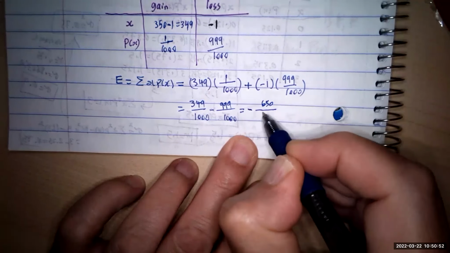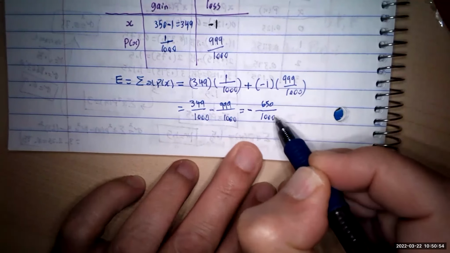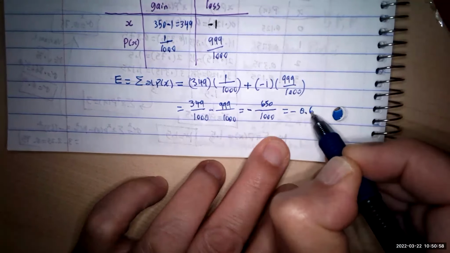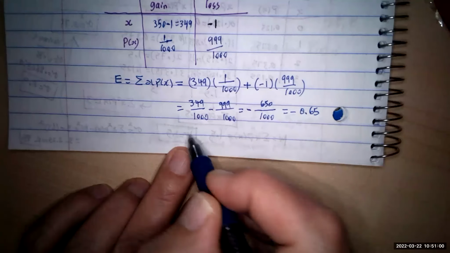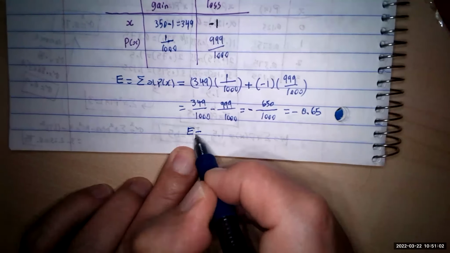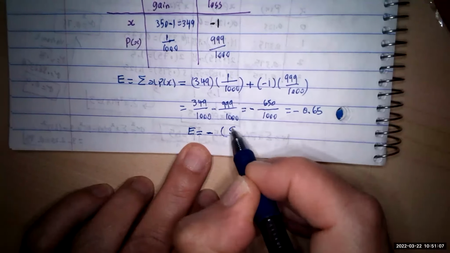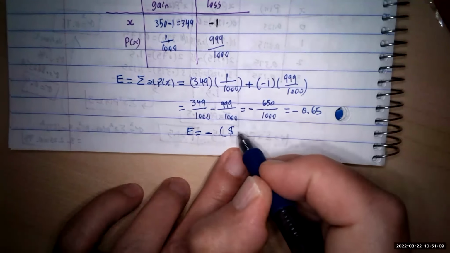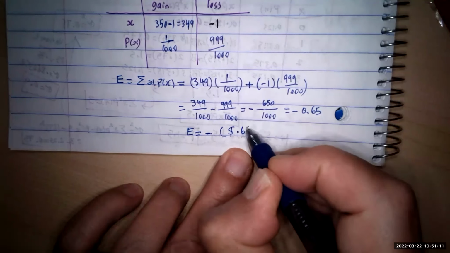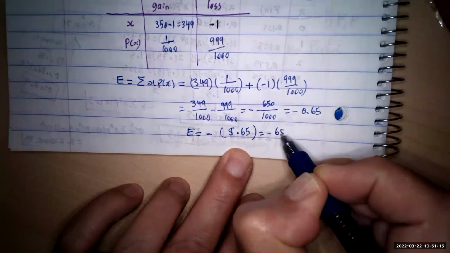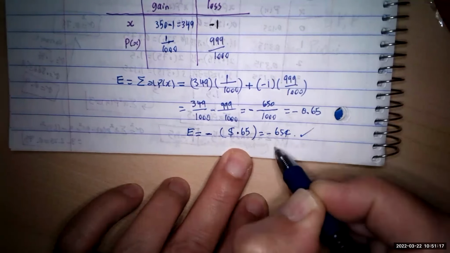So we're going to have negative 650 over 1000, which is negative $0.65. Okay, it's going to be a negative number because you lose. The number is 0.65, which is 65 cents. Okay, it's going to be negative 65 cents if you like.